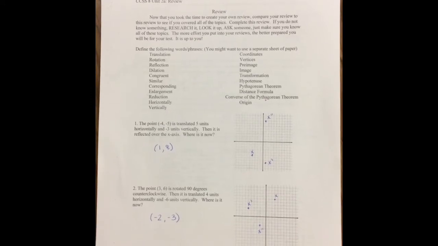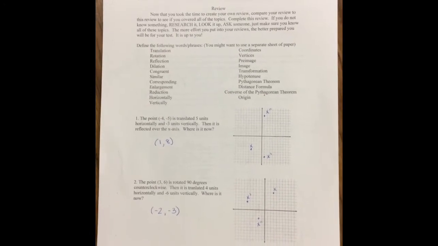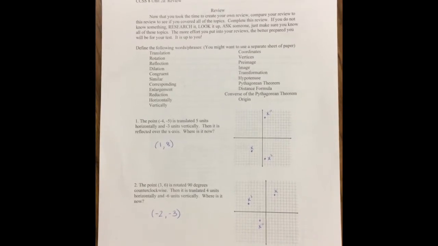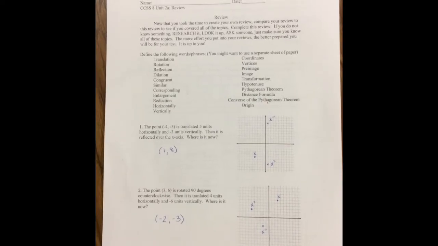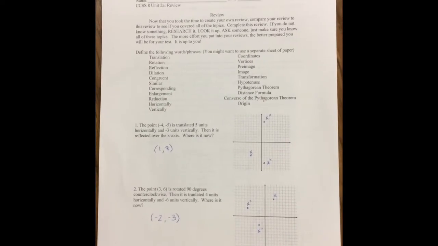Hypotenuse is the longest side of a right triangle. It is directly across from the right angle, and it is always C in the Pythagorean theorem. Pythagorean theorem, a squared plus b squared equals c squared, is the formula you use to find the missing side lengths of a right triangle.